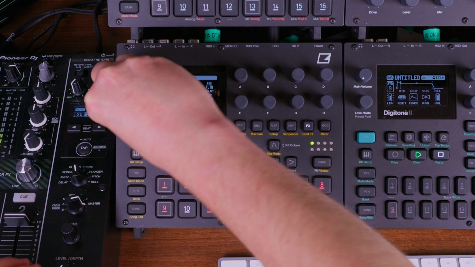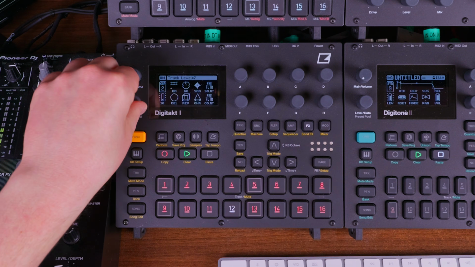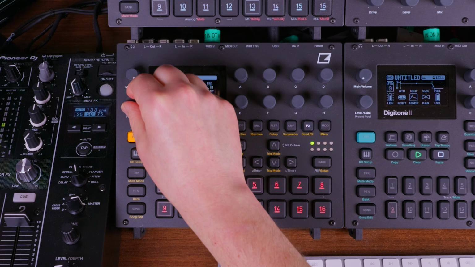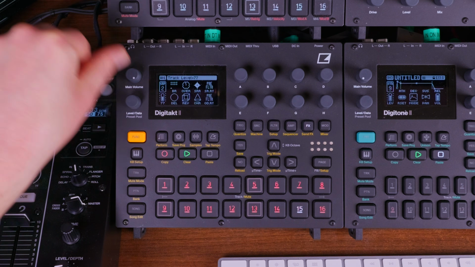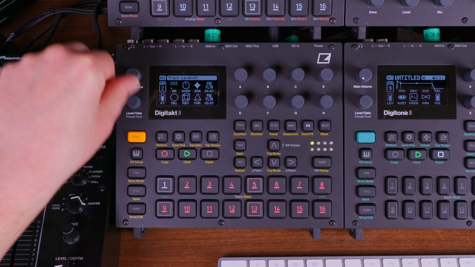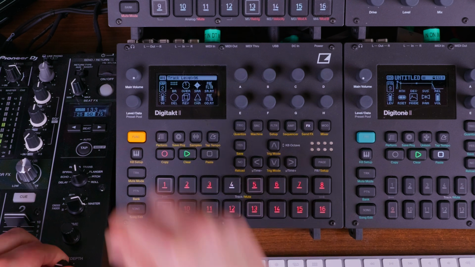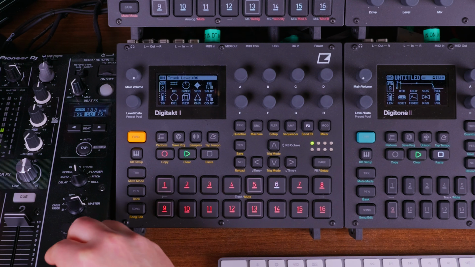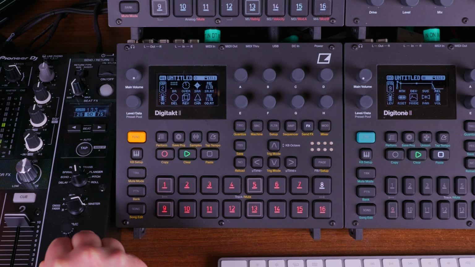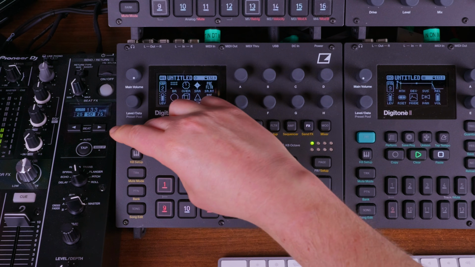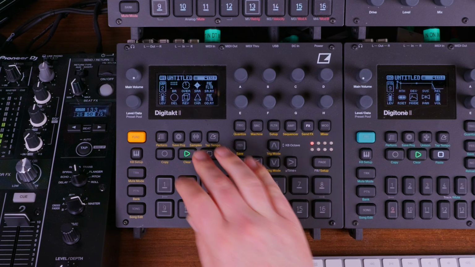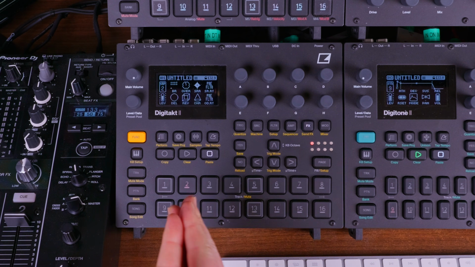Could even keep it down like this. Bring it up. I don't have enough ability to snap that back yet.